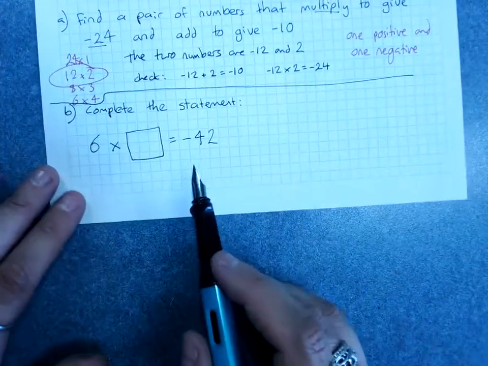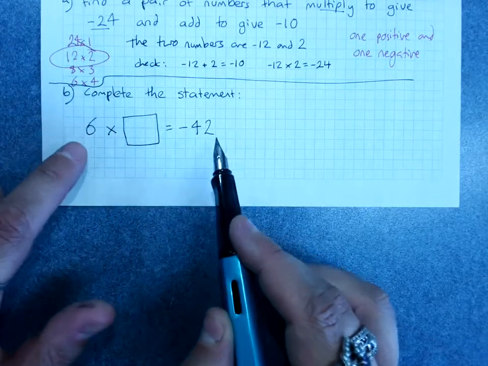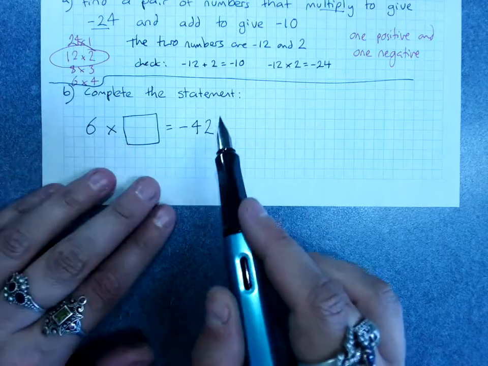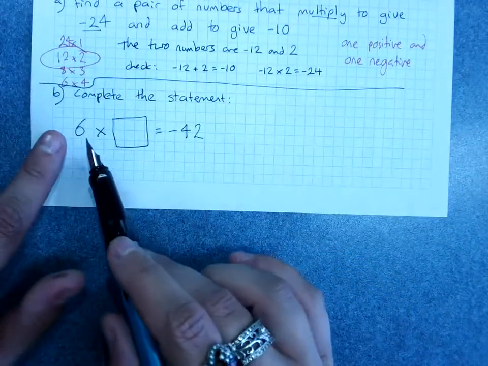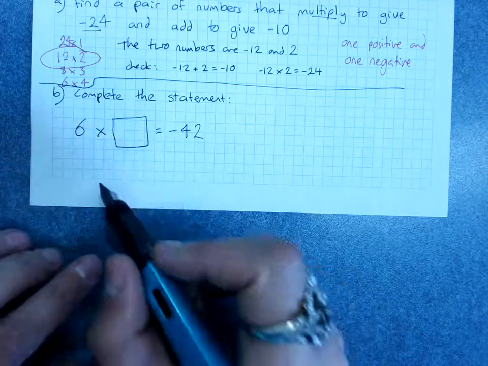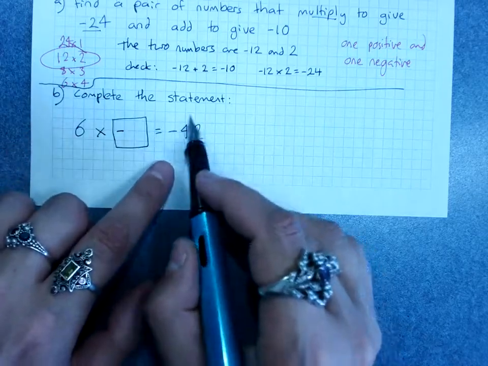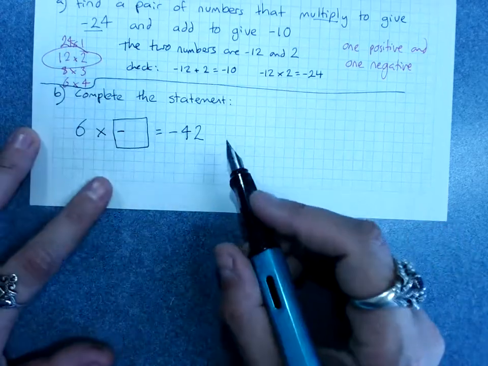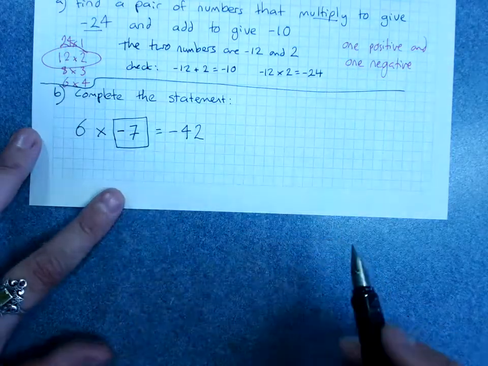Another type of skill in problem solving is working out what we can put as an unknown to make a number sentence true. 6 times something equals -42. Again, use your knowledge of multiplying and dividing with negative numbers. A positive times a what gives me a negative? It's got to be a negative. Then 42. What times 6 would give me 42? Use your number grid if you need to. 6 times 7 is 42, so 6 times negative 7 is negative 42.